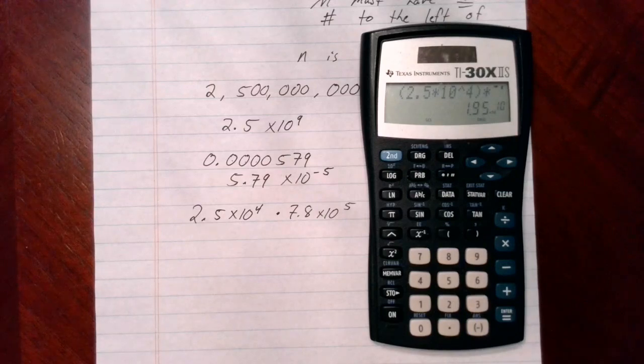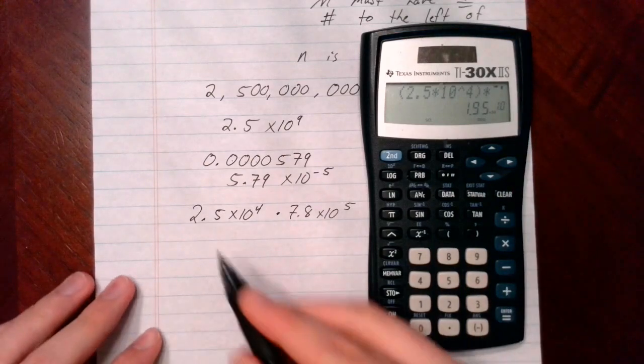for me. If you had gotten 19.5 times 10 to the 9th power, is that numerically equivalent? Yes. But is it correct? No. You need to have your answer in proper scientific notation. So let's look at one more.